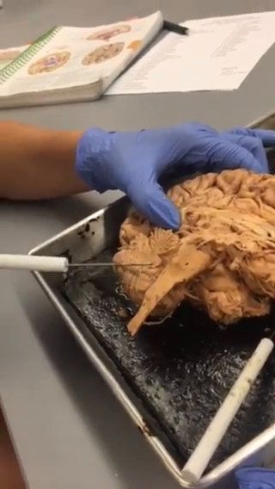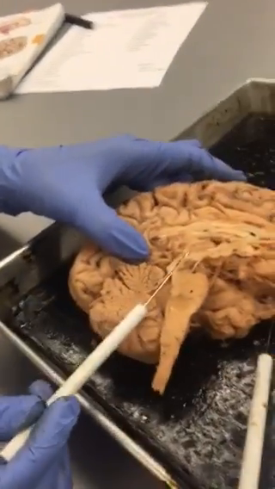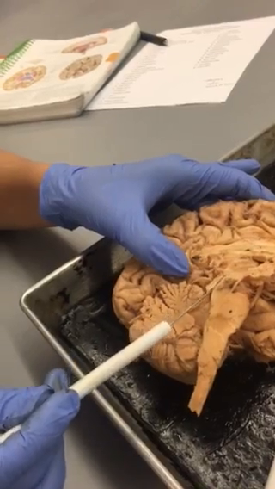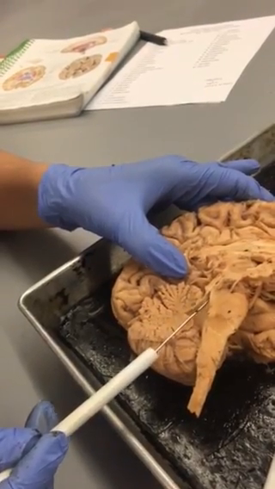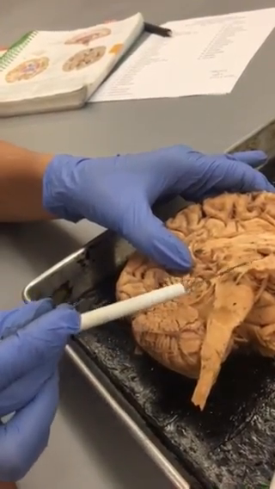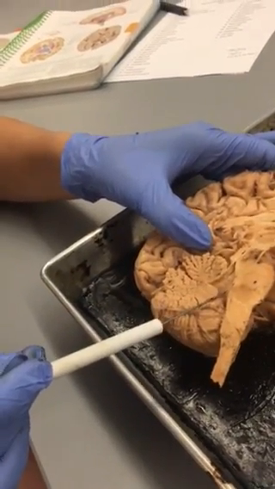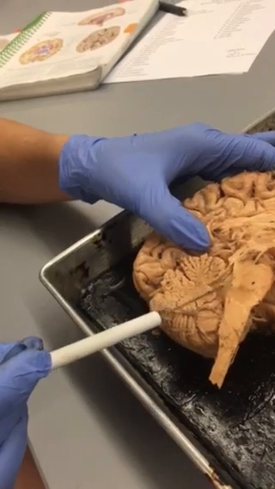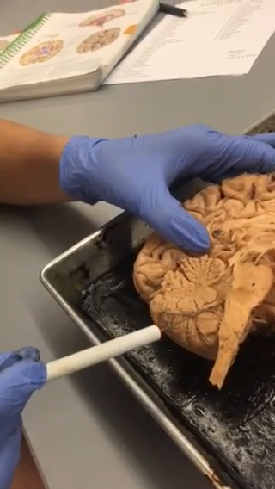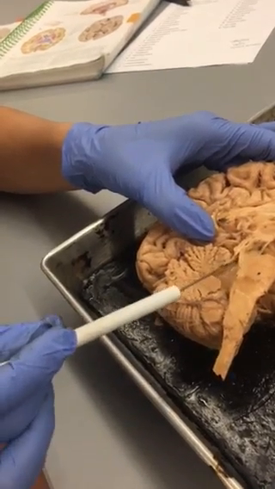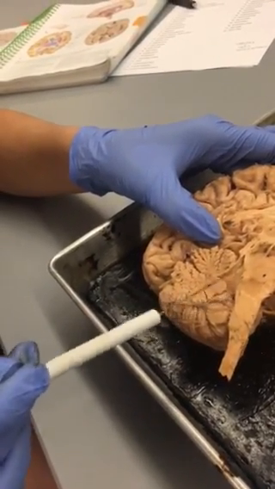Okay, the cerebral aqueduct. So it's that hole right there. Cerebrospinal fluid flows from the third ventricle via the cerebral aqueduct to the fourth ventricle. The fourth ventricle receives the cerebrospinal fluid via the cerebral aqueduct, located horizontally in the line between the pons and cerebellum.